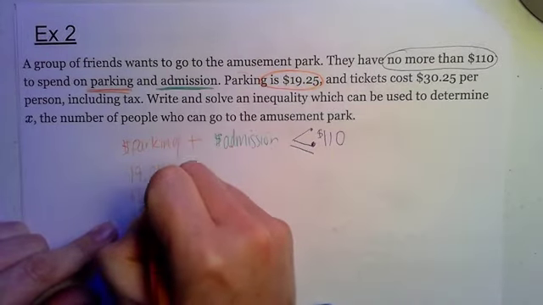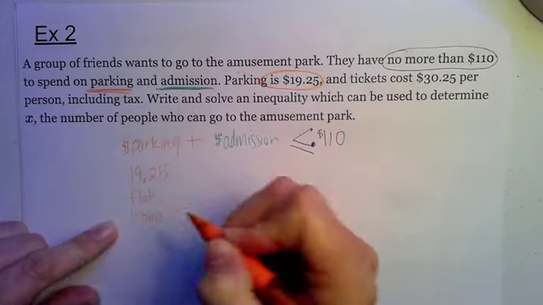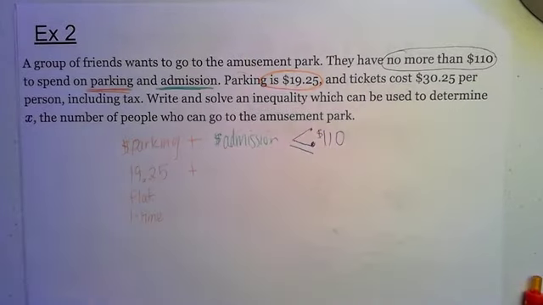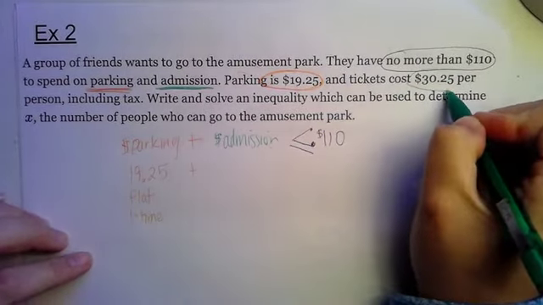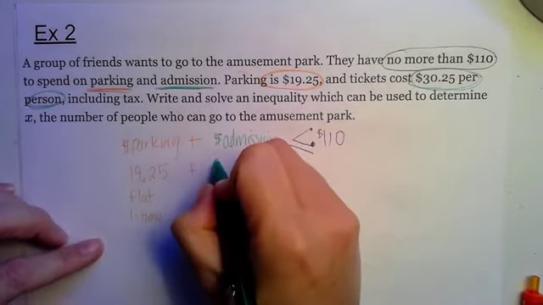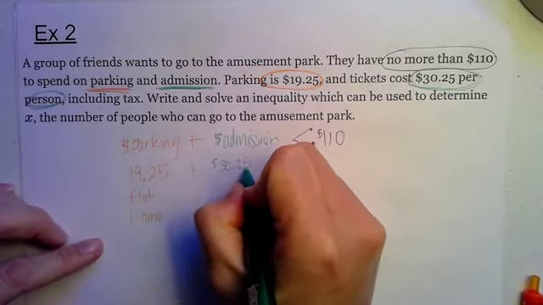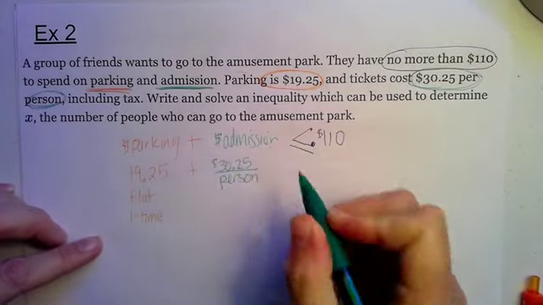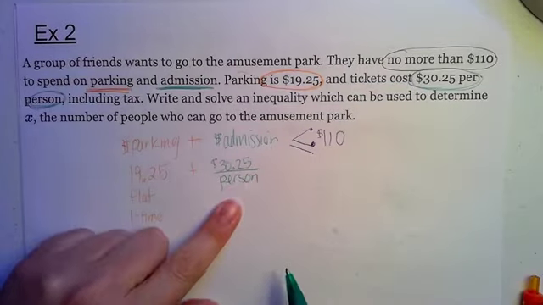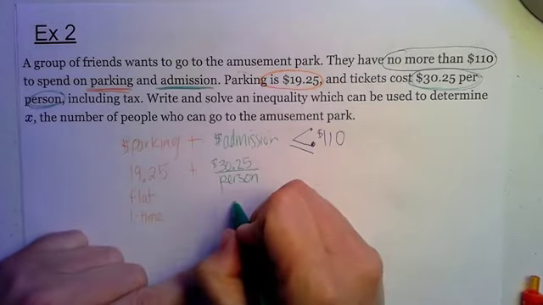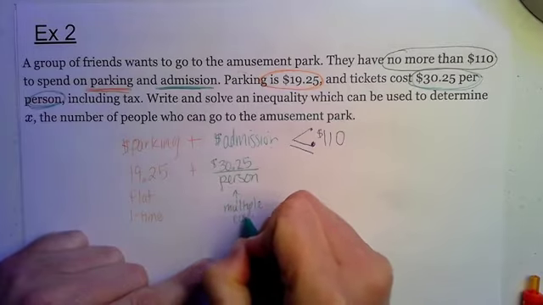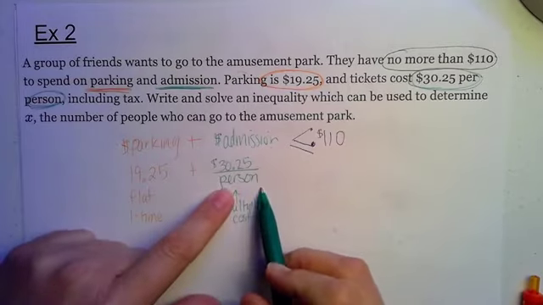It is a flat one-time cost, okay? And their tickets cost $30.25 per person. All right, admission is $30.25 per person. That's really important because that's $30 for every single person. So that has more than one. This is a multiple cost because it depends on the number of people that are going.